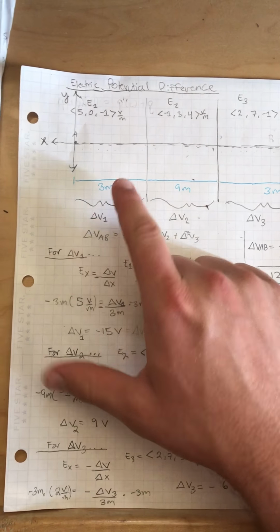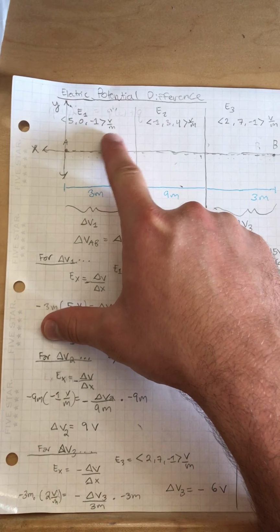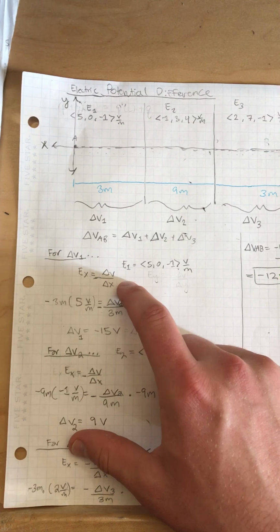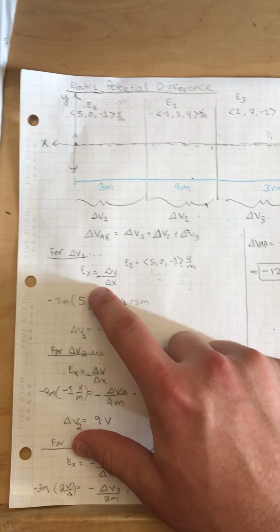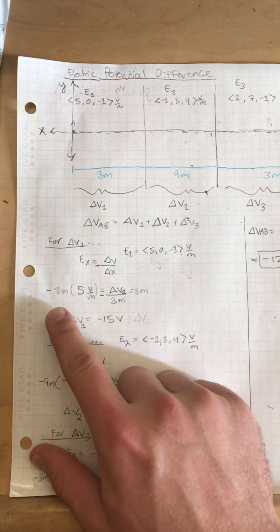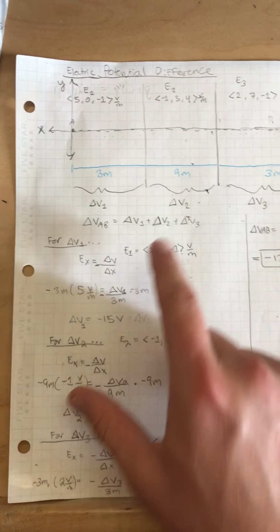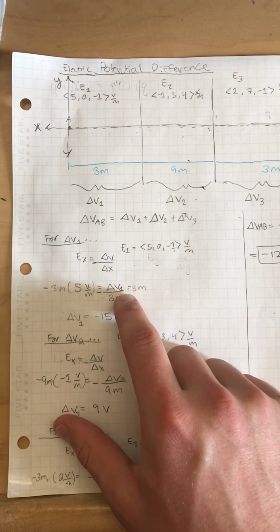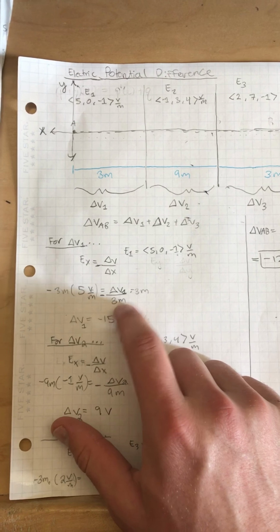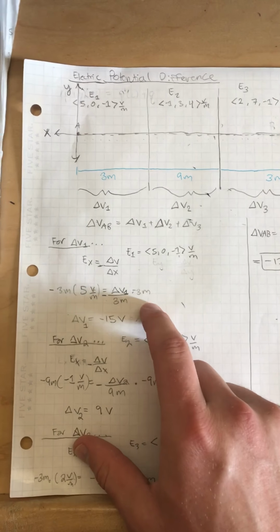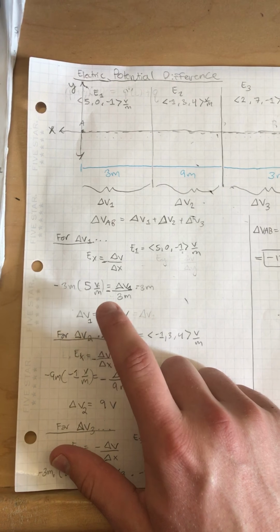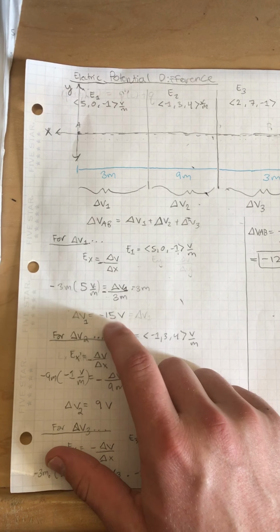To start, for the first region, we know that the E field is 5, 0, -1 volt over meters. So we're going to take that in this equation right here: EX is going to equal the negative potential difference over the change in X, which we know to be 5 from here. That's going to give us the potential difference, which we're trying to find, over the change in X, which is 3 meters up here. So we're going to do some simple algebra, multiply it over, and we're going to get a change in potential difference for the first region of -15 volts.